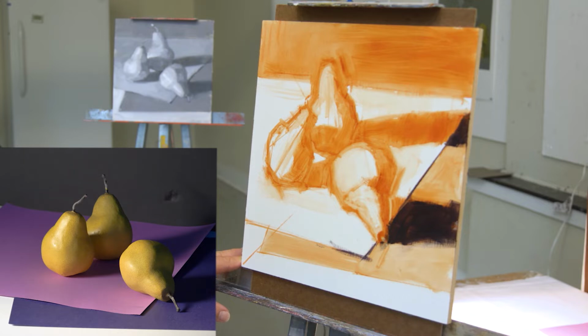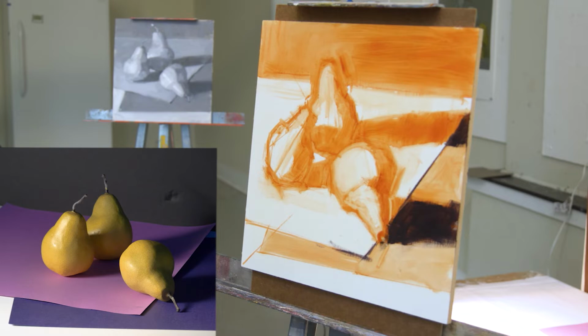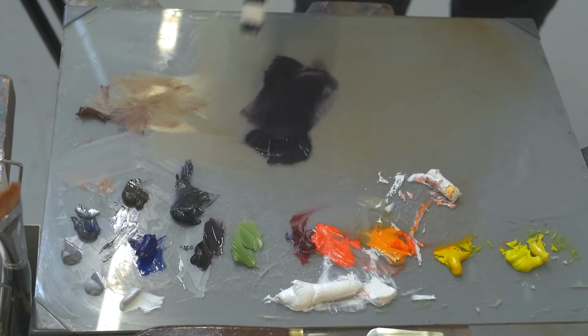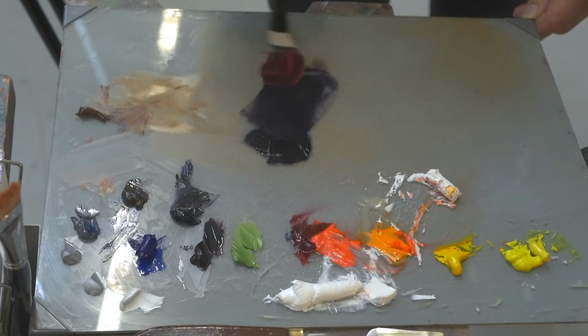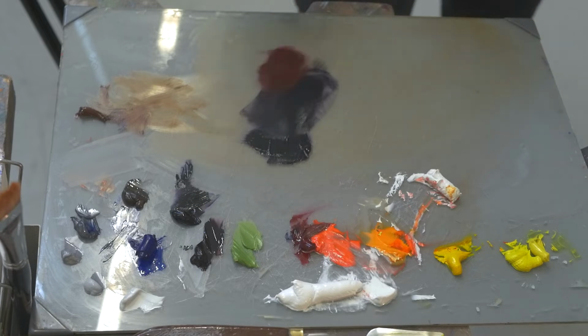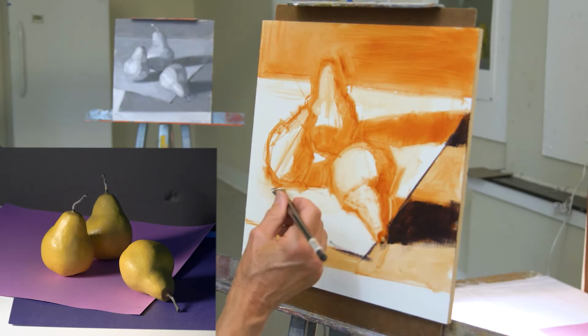My next darkest dark is probably this crevice shadow here. And the yellow on top of this reddish purple has actually made it quite reddish underneath there, which is pretty cool. It's almost glowing. So I've just added a little straight alizarin to the mix that I had before.